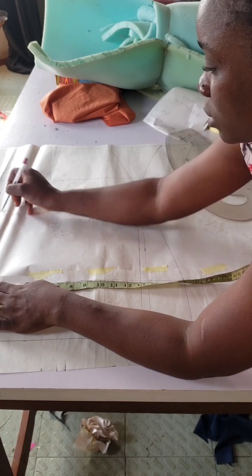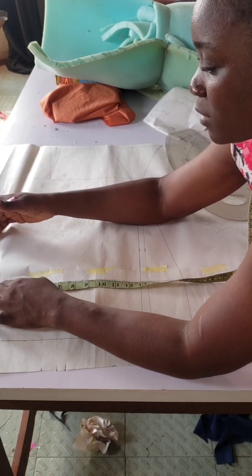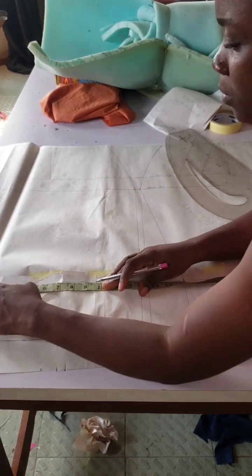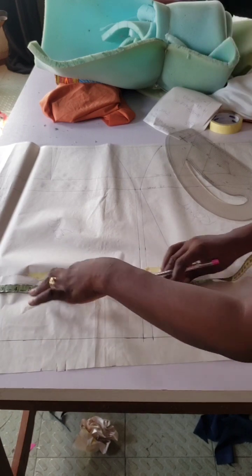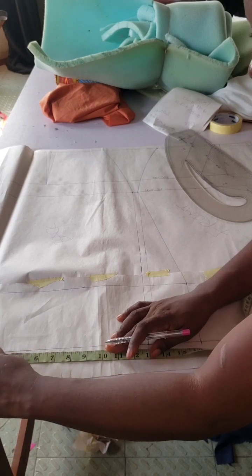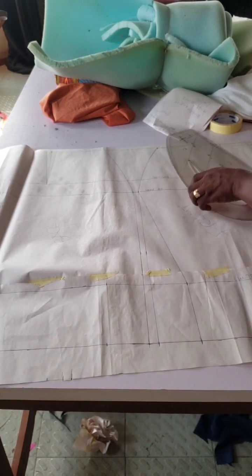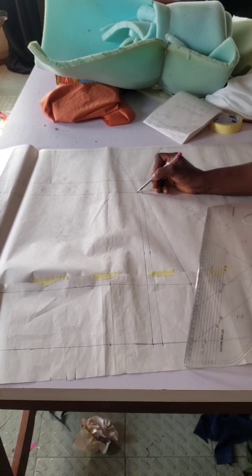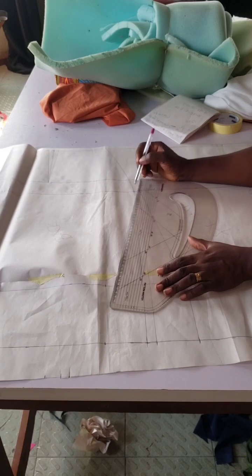And whatever measurement you are going to take on the back, make sure you are measuring from the center back and not from the side of the back. Hope you understand me. So now connect from your hip line to whatever you got for your pencil measurements.